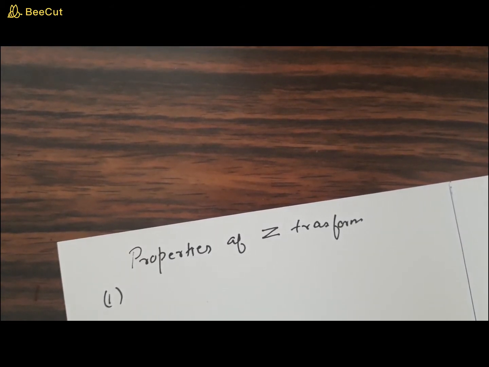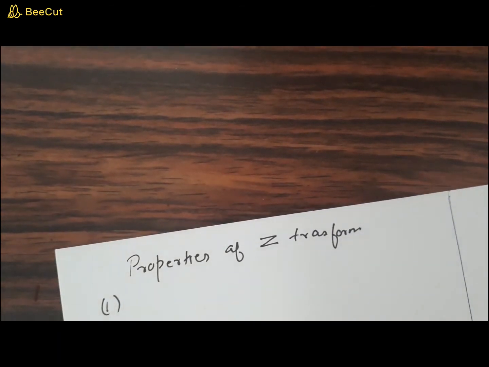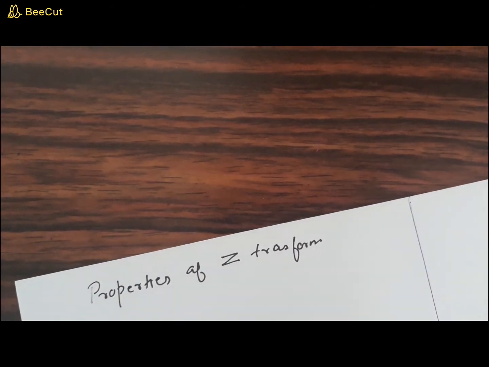But if we know the properties, we may not need the direct evaluation of the Z transform. You can straight away arrive at the solution without going for the high calculations. So properties can be considered as a shortcut to arrive at the results.